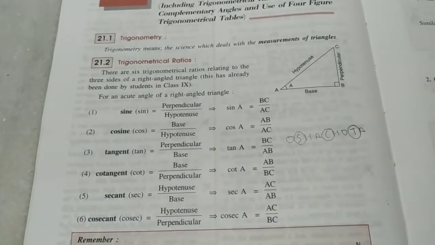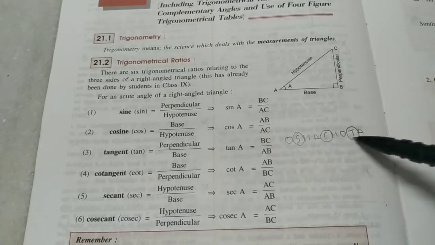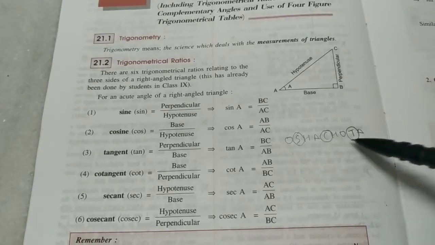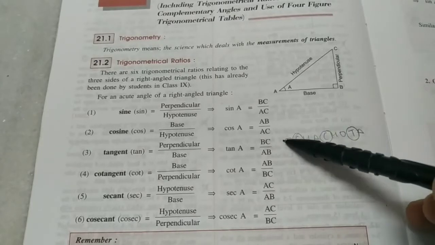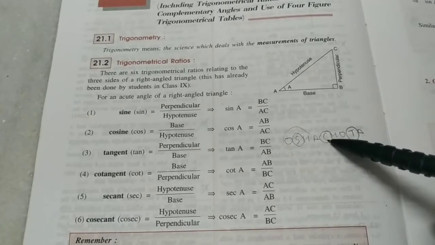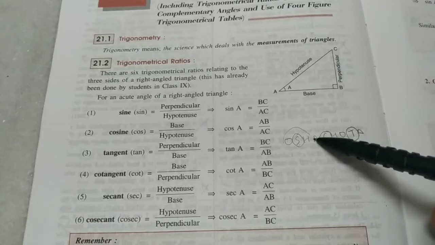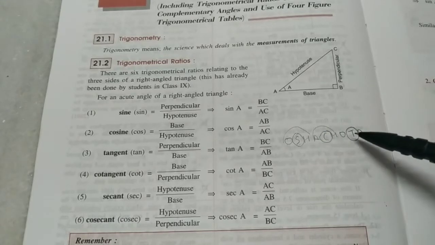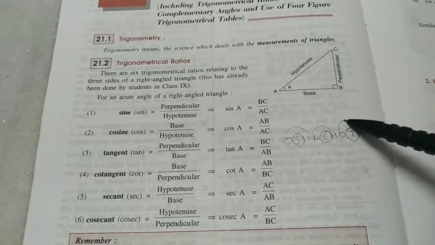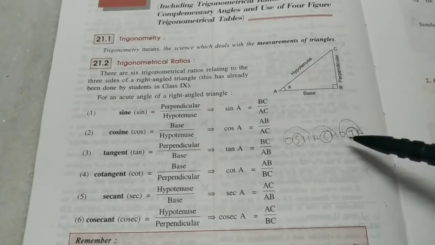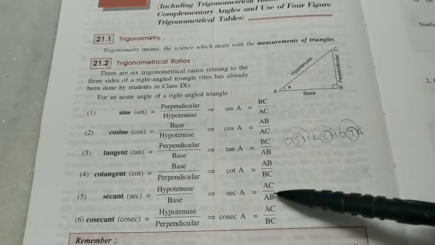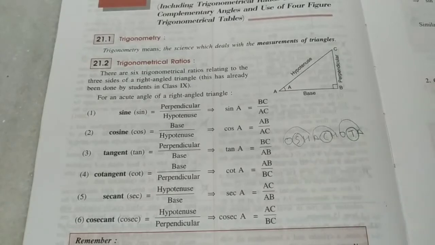One trick to remember this is to remember this word osha chota. S is sine, that's opposite upon hypotenuse. Cos is adjacent upon hypotenuse. Tan is opposite upon adjacent. And if you know these three ratios, you can do the reciprocal to remember the remaining three ratios.